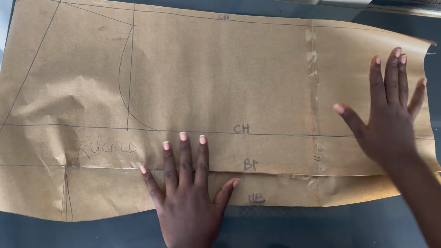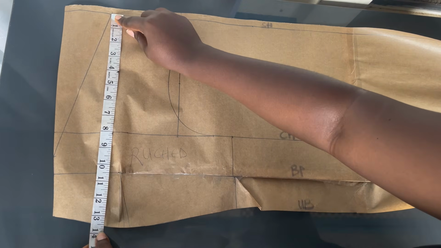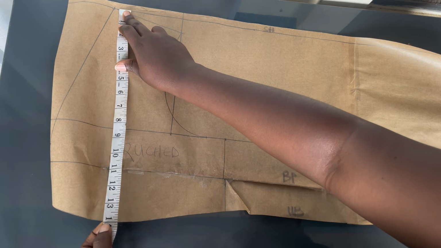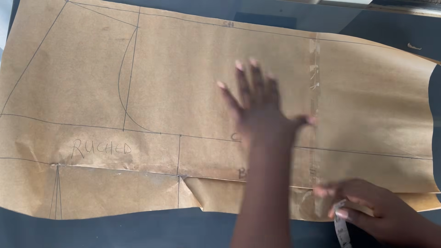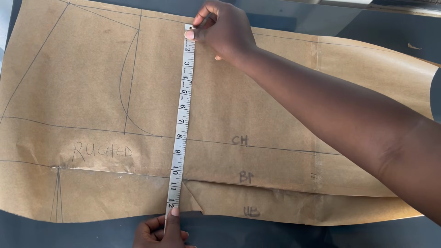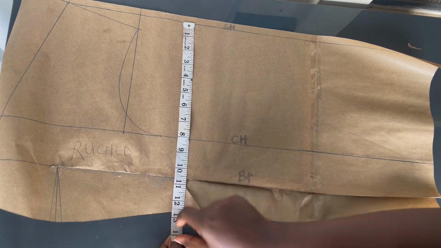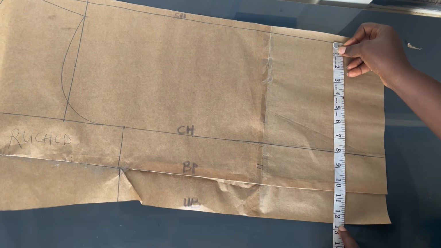Now you can see that I have added an extra paper just to increase the length of this top part. Now from my shoulder down to my under bust line is 14 inches. And you know we have a little curve at the center of the underbust which went higher, so it's going to be shorter at that center part. And now the side of the underbust from shoulder down on the side is 12.5 inches, so it is 1.5 inches shorter as a result of the side dart that we closed on the side.